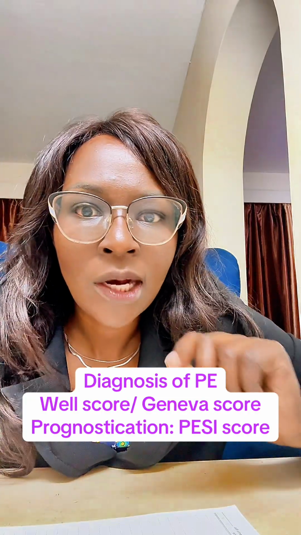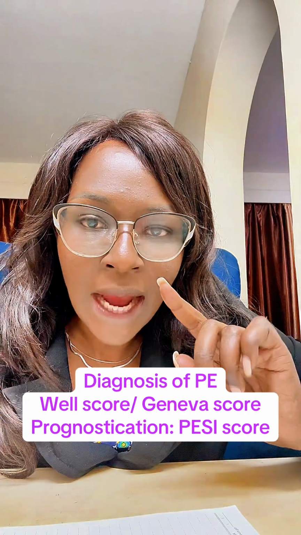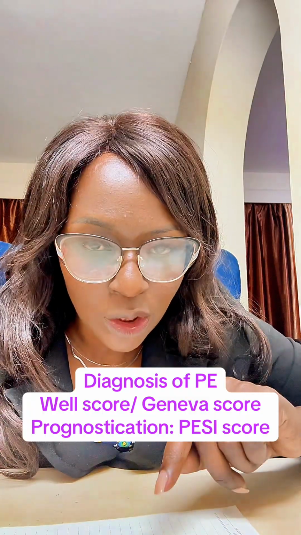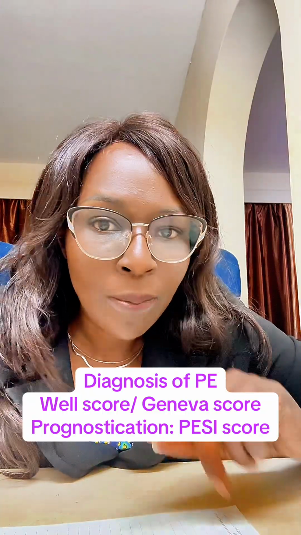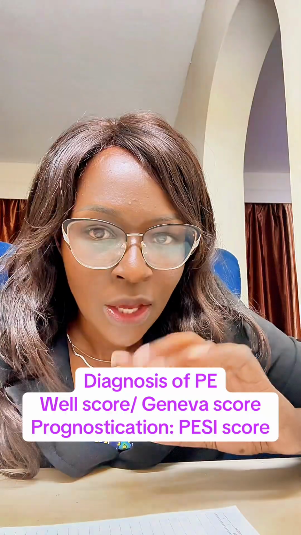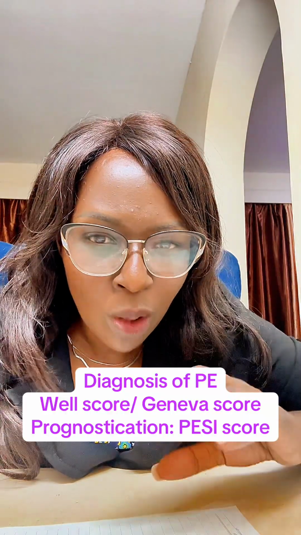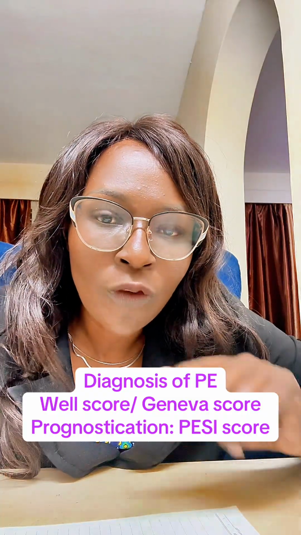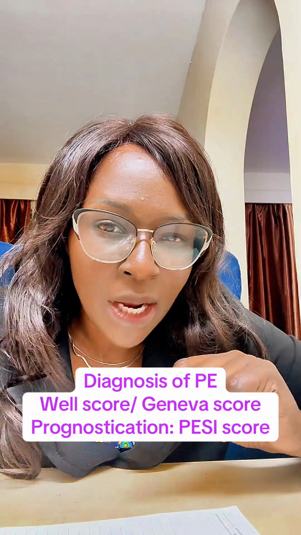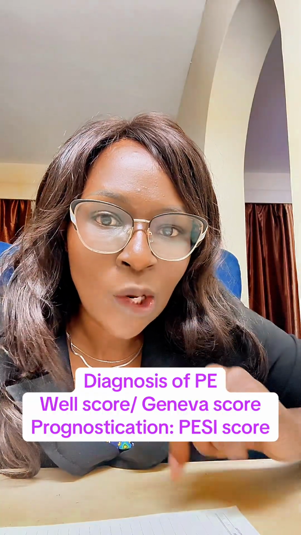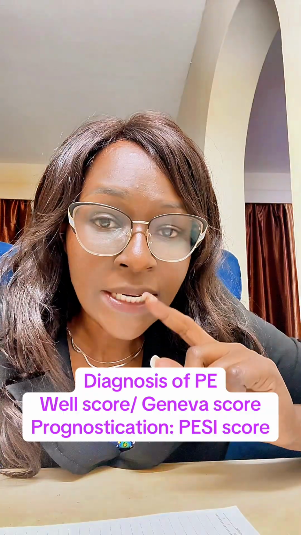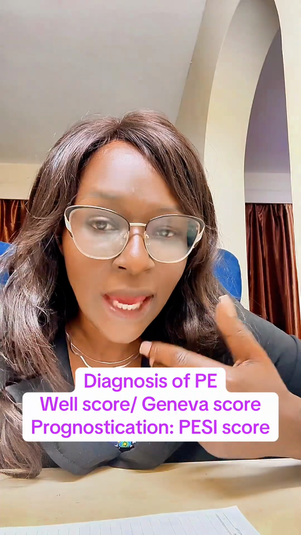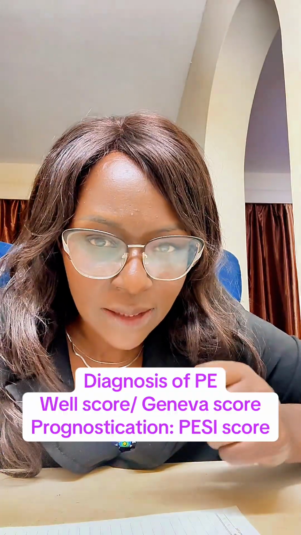So when a blood clot breaks off from another part of the body and enters into the pulmonary circulation, it is called pulmonary embolism. They can be small blood clots, they can be large blood clots. Usually the main origin of blood clots that go into pulmonary circulation is the lower limb, called deep venous thrombosis. And sometimes the upper limbs also can be a source of the emboli.